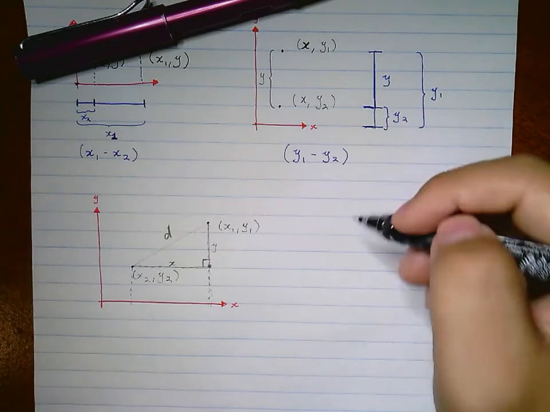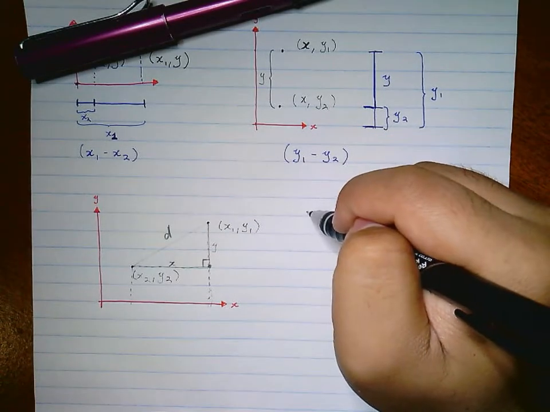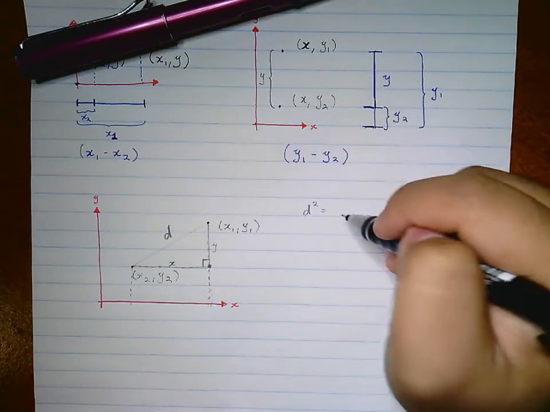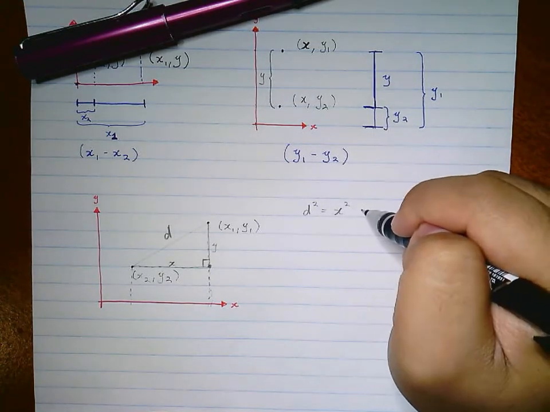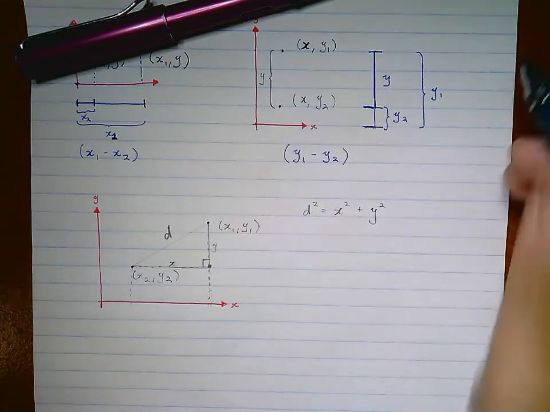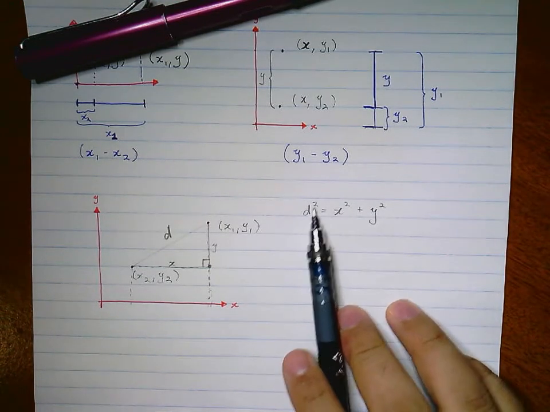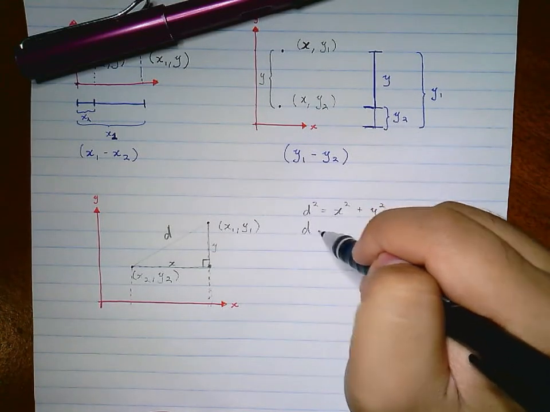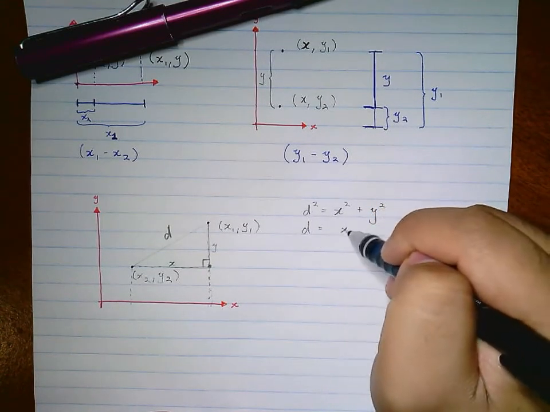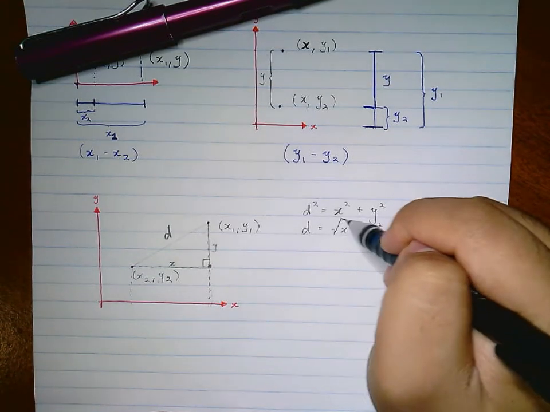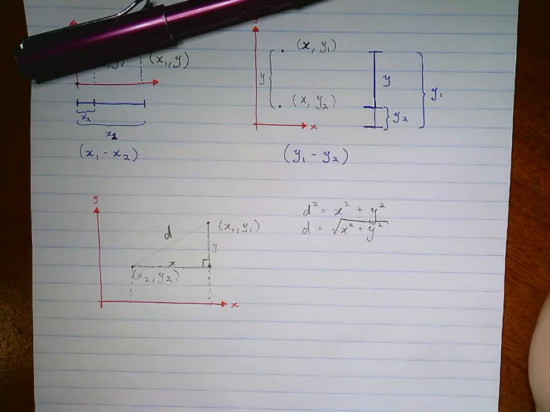And using Pythagoras' theorem, we can see that d squared is equal to x squared plus y squared. But we don't want d squared. We want just d. So it would be x squared plus y squared, all square root.